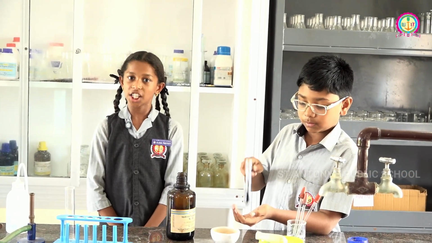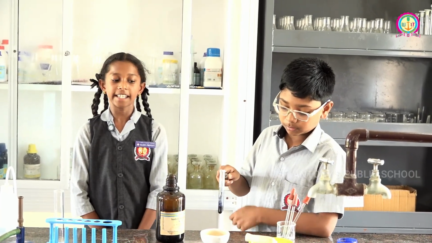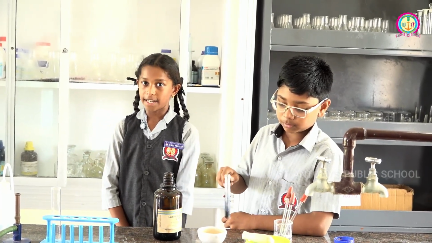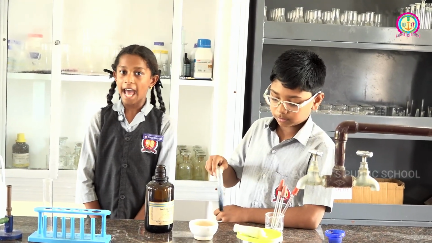If the food color changes into blue-black color, then it indicates the starch is present. If it is not, the starch is absent.